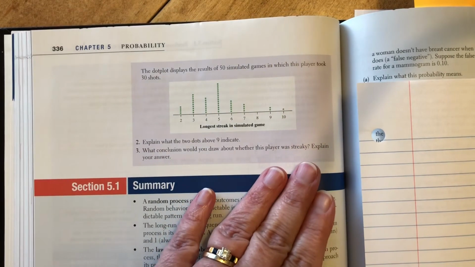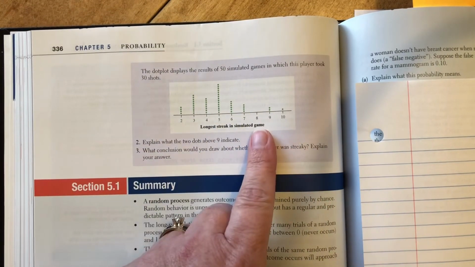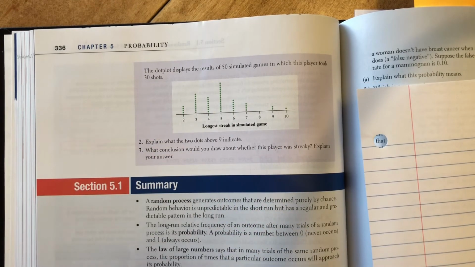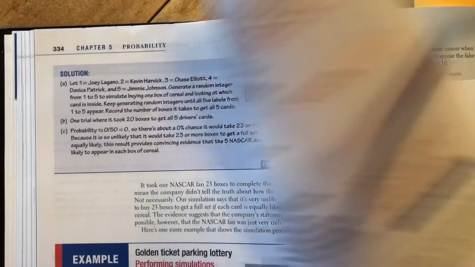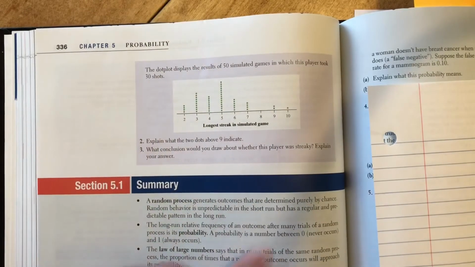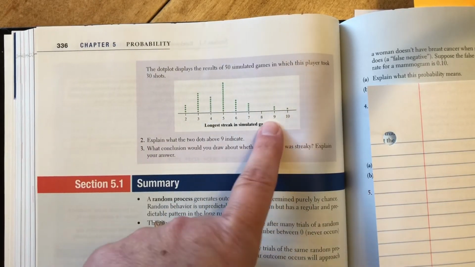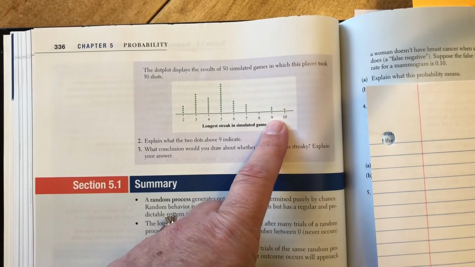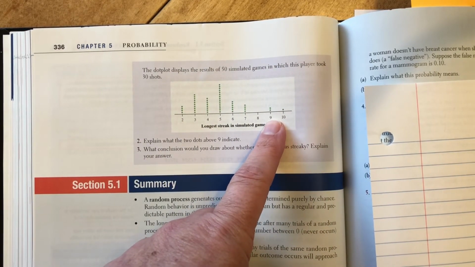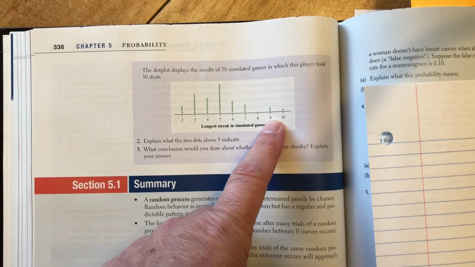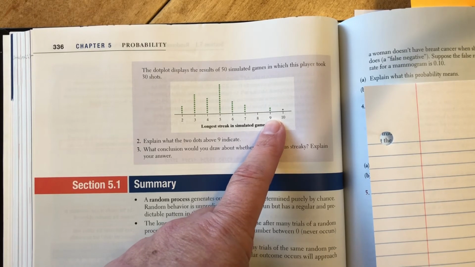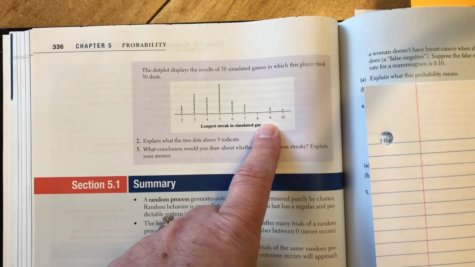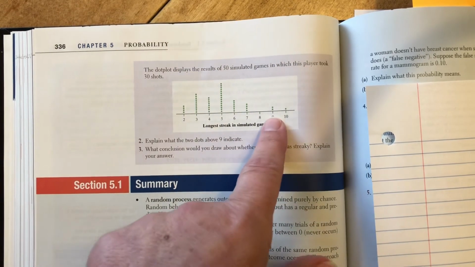Okay, the dot plot displays the result of 50 simulated games in which the player took 30 shots. So again, this is simulating, assuming they're going to make 50% of their shots. What do the 2 dots above the 9 indicate? So this just means in 2 of the trials, so 2 out of the 50 trials where they took 30 shots, 2 trials resulted in 9 consecutive shots being made. So that's what that means.